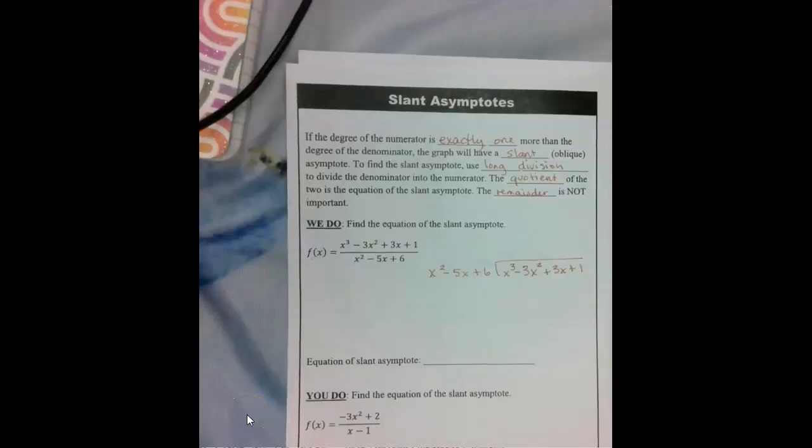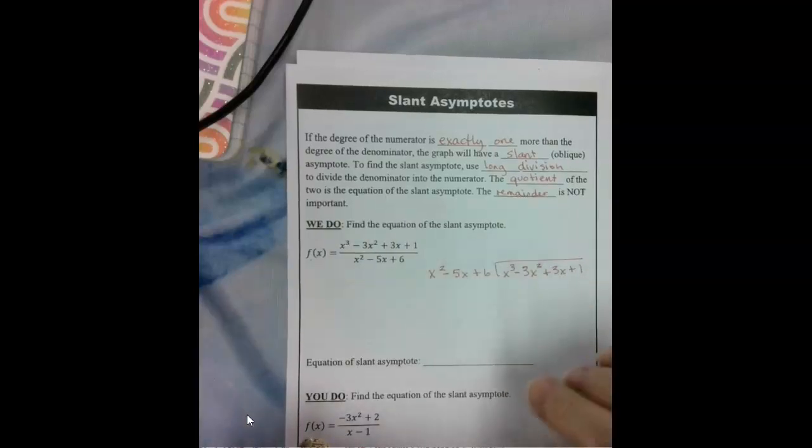Okay, so we talked about horizontal and vertical asymptotes yesterday. Today we're going to talk about slant asymptotes. Pause the video and copy this down.